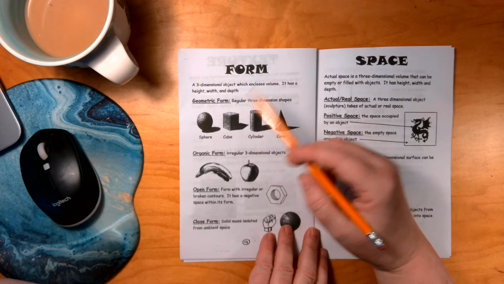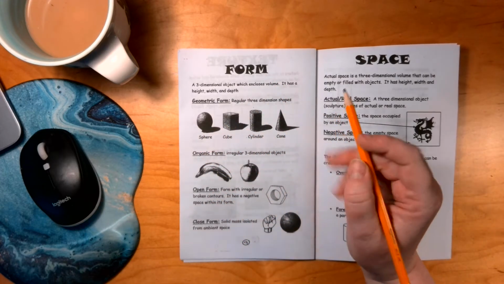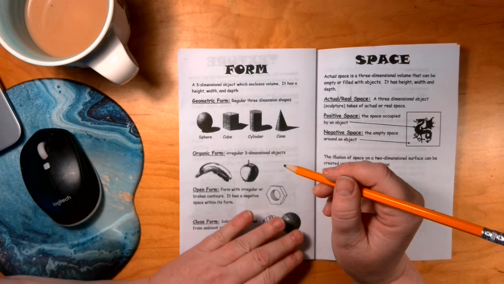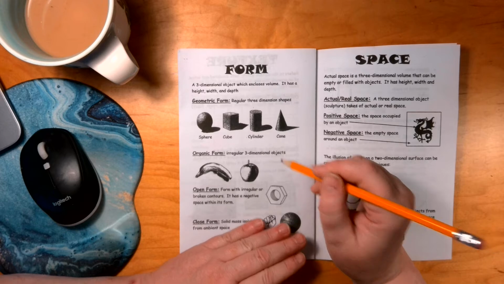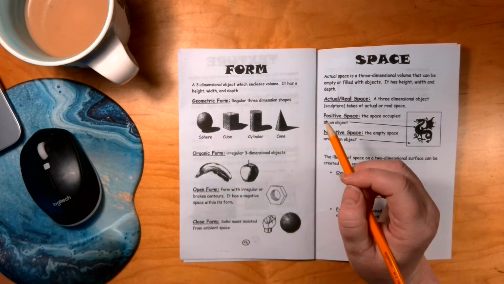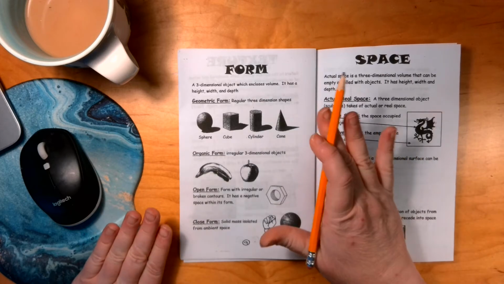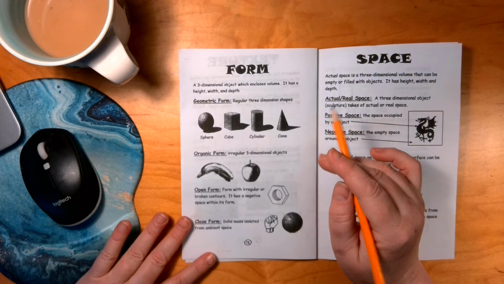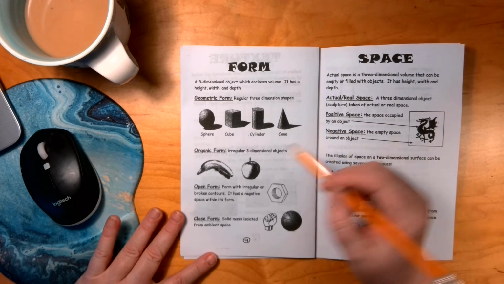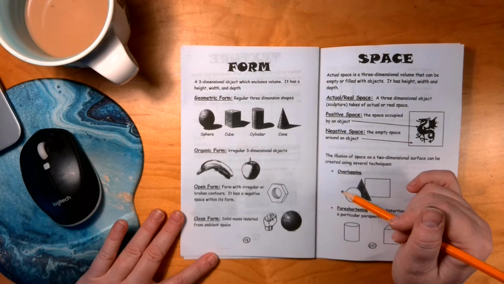So these are some basic geometric forms. Geometric forms are typically man-made. They appear very mathematic. And there's tons more, but these are our basic ones: a sphere, a cube, a cylinder, and a cone. So anything geometric, we're thinking math, straight lines, machine-made.